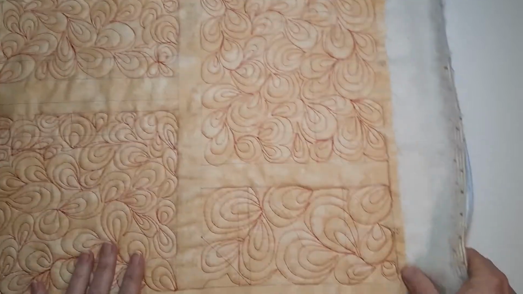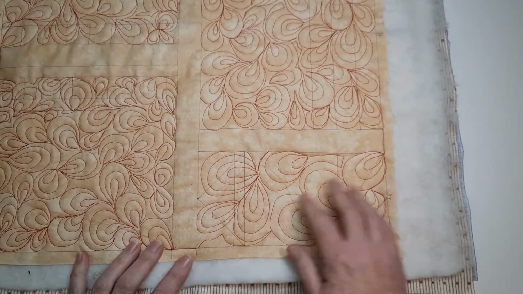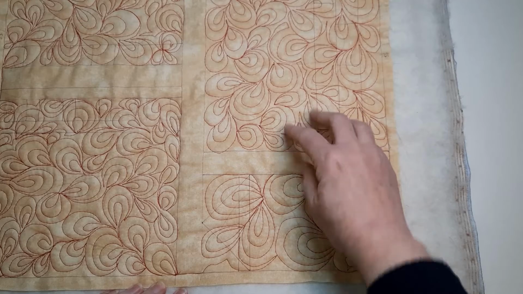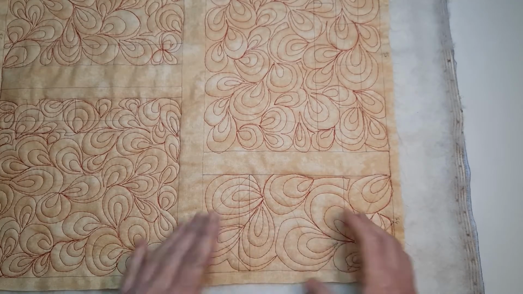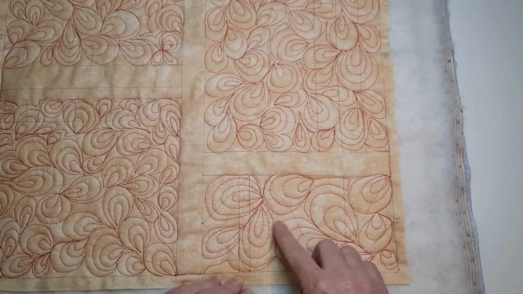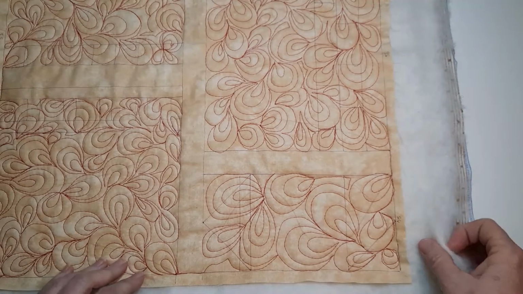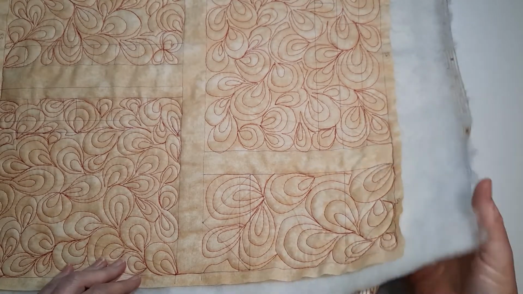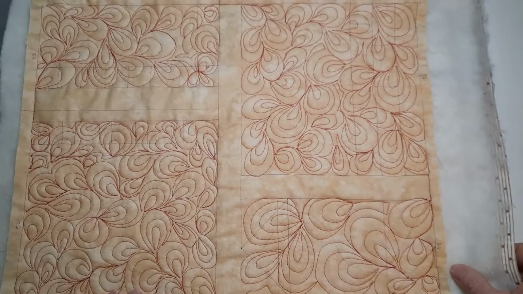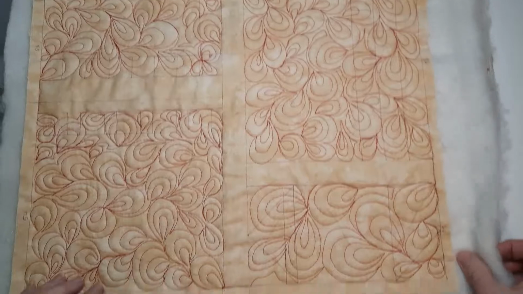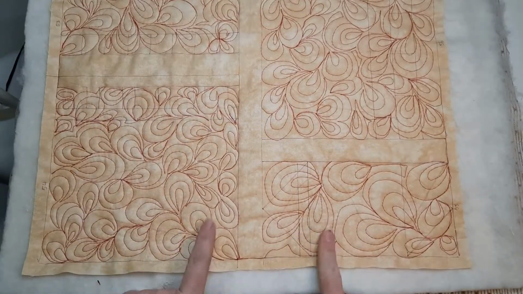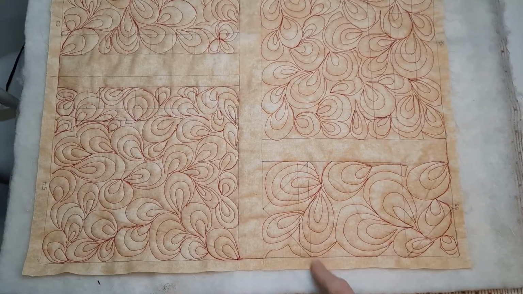And this one here is where I tried to go a little bit bigger than these ones. So there are less designs, but they're bigger, and they may have an extra echo around them. So that just shows you how you can also change up that design by changing the size. You can really see it between these two blocks here.